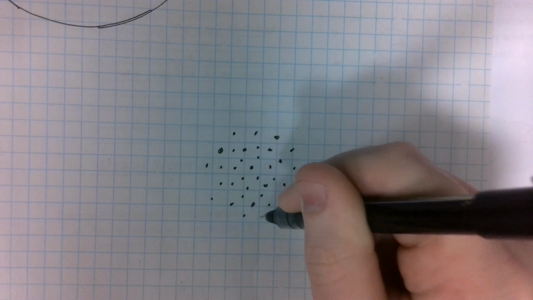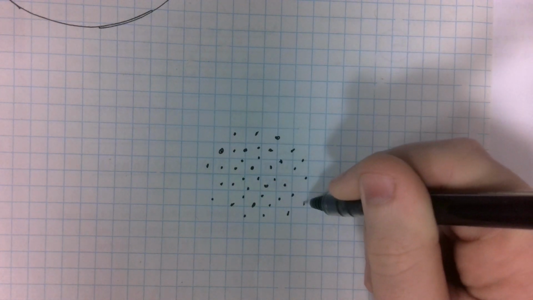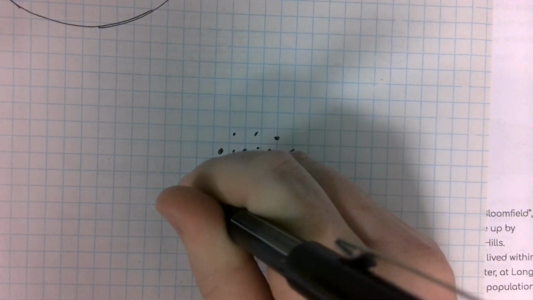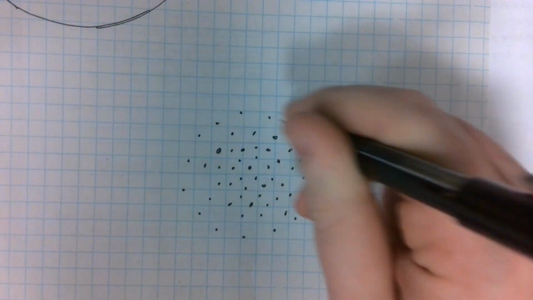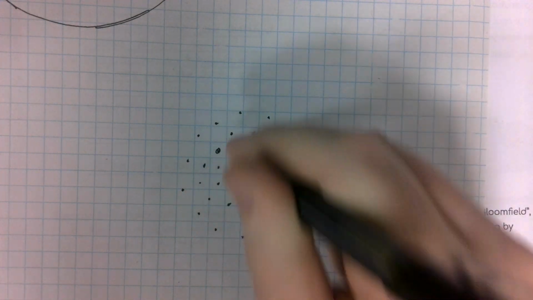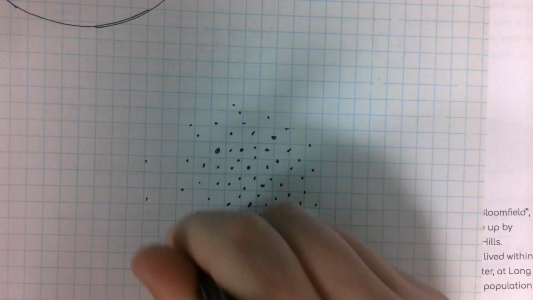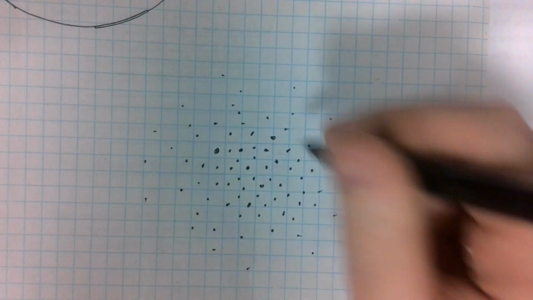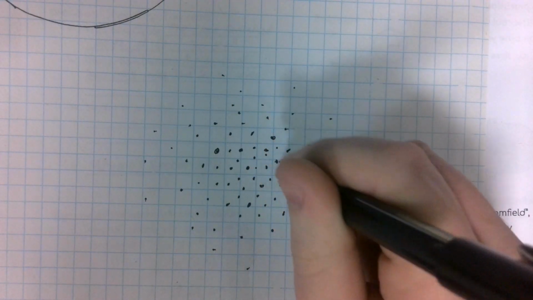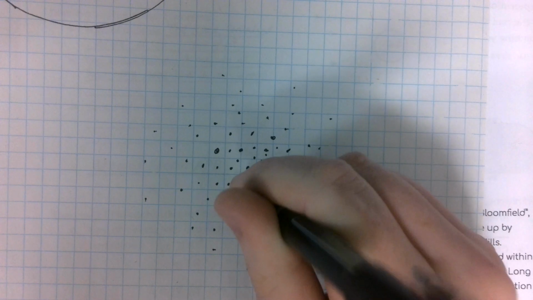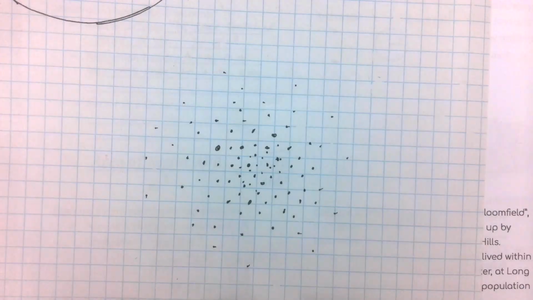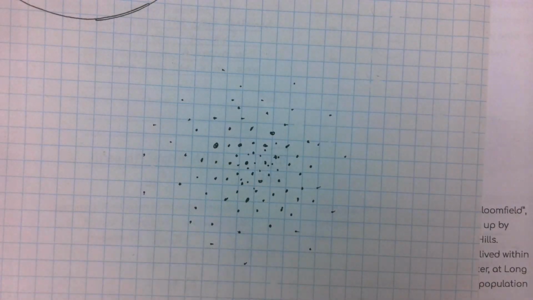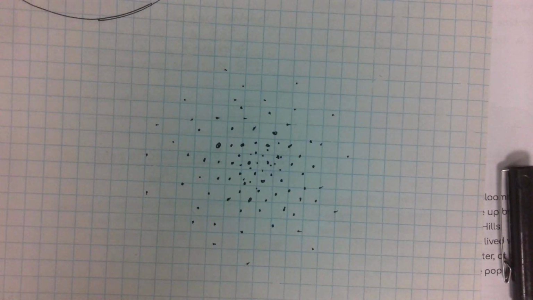We've got all these dots around here that each represent someone's house. And as we get further and further away from the center of the city, the houses get more and more spread out. So the population density isn't the same all the way throughout the city. Like if we take a look here in the middle, there's a lot more density. If we take a look on the outside, there's less.